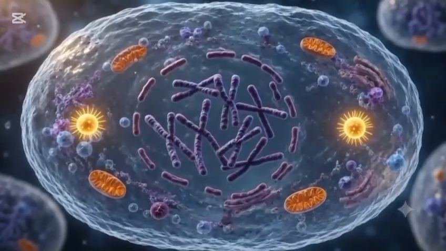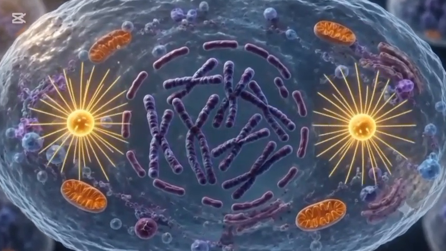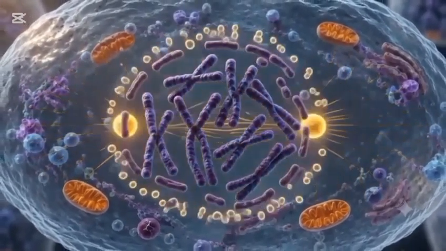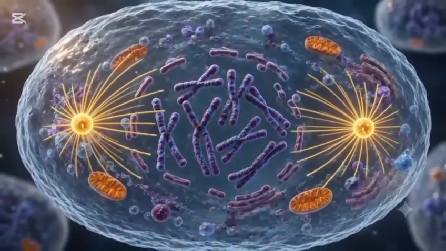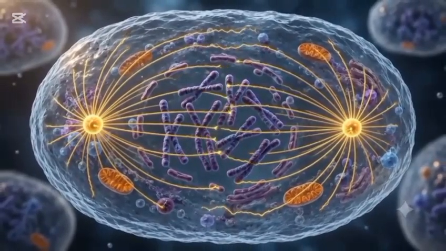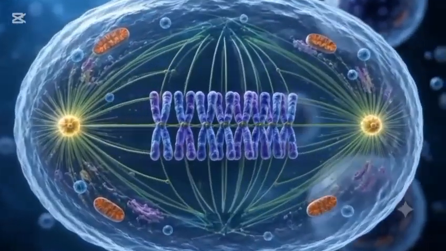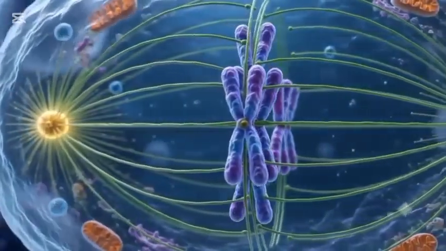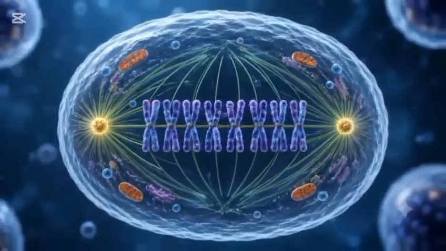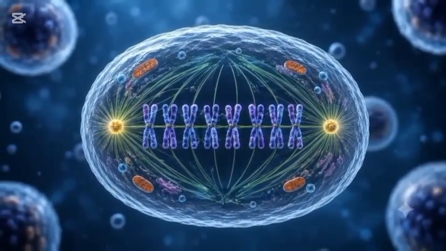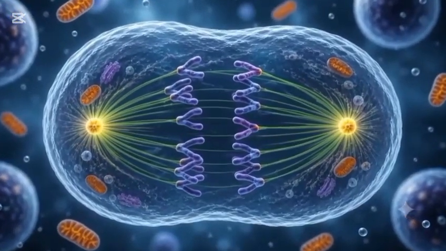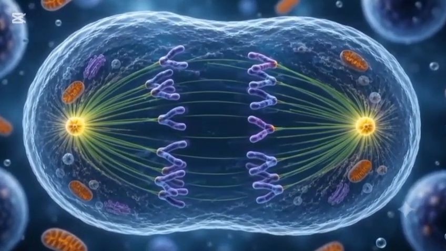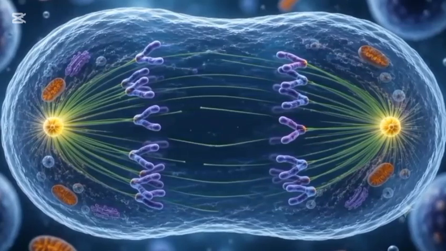In prophase, chromosomes become visible. The nuclear membrane disappears, and spindle fibers begin to form. In metaphase, spindle fibers attach to the chromosomes and arrange them in a single line at the center of the cell. In anaphase, sister chromatids separate and are pulled toward opposite ends of the cell.